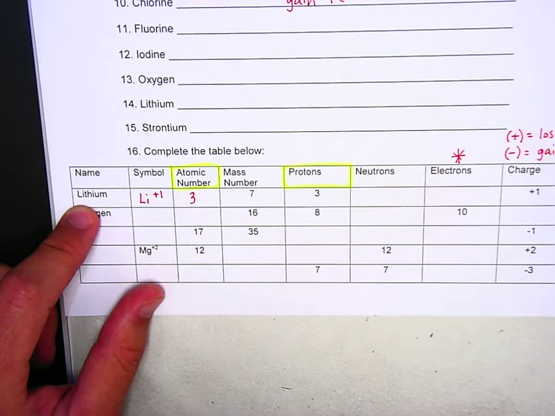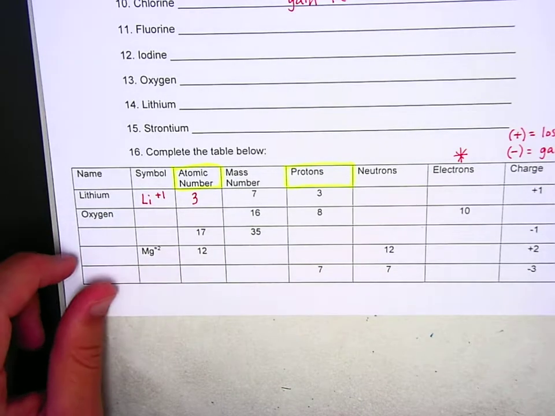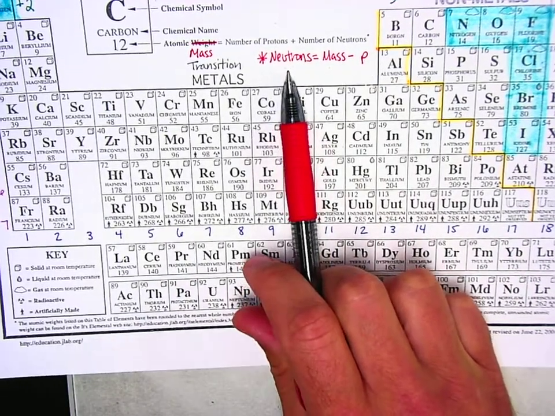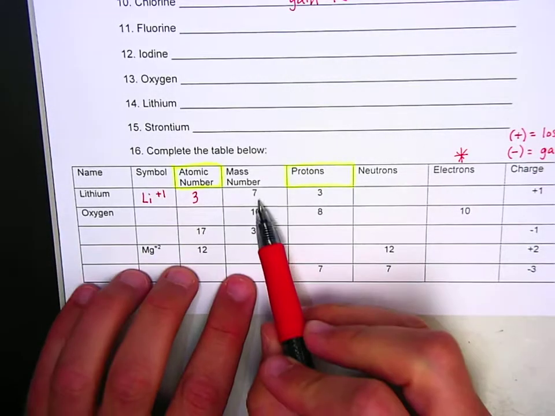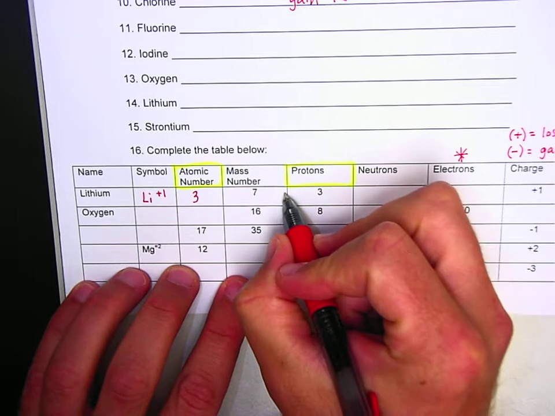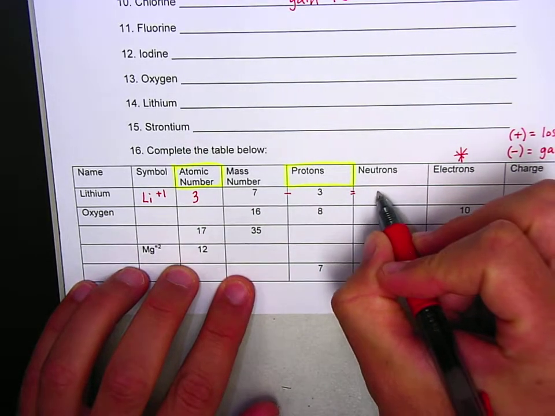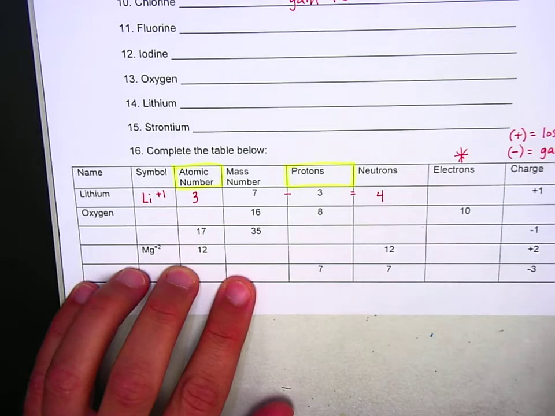When we figure out neutrons, if you forget how we do it, we have the notes written on our periodic table. Neutrons are equal to mass minus protons. So if you take our mass number 7 minus our proton number 3, that will give us 4 neutrons.